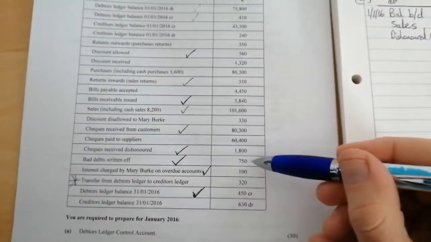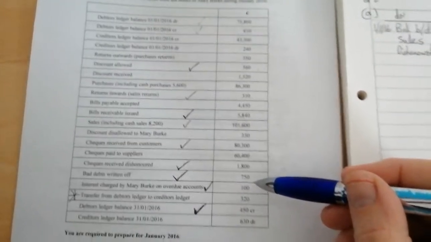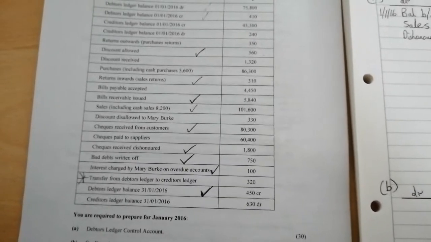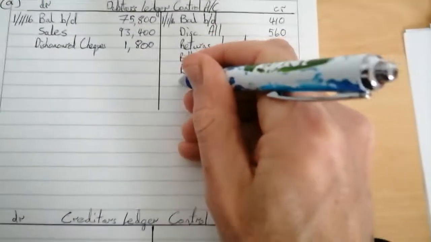Okay. And next one, bad debts written off, 750. Well, if we're going to write off a debt and say, oh, they're never going to pay us, I'm going to strike that from the amount that's owed to me, then it reduces the amount owed. So 750 here, bad debts.